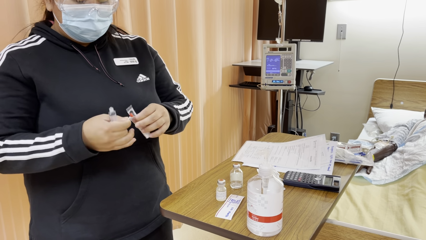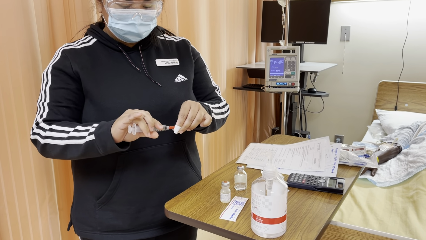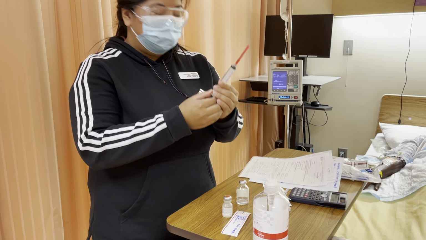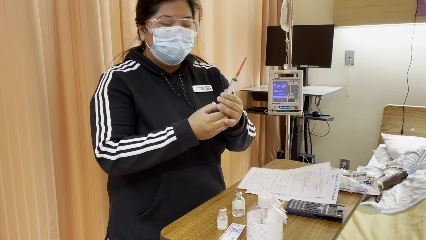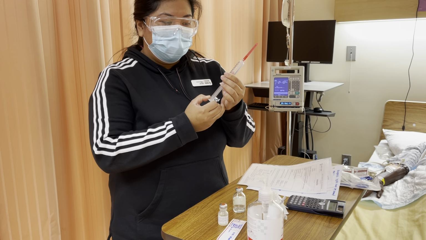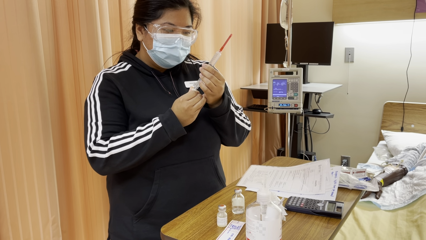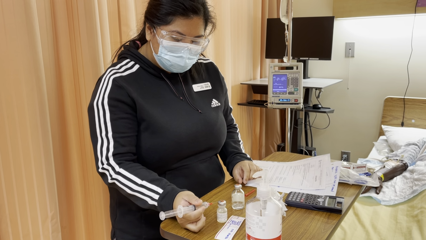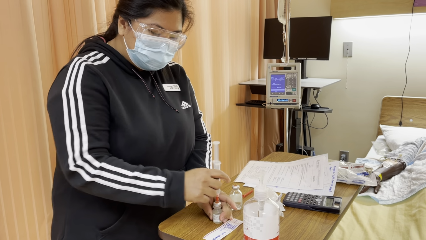And connect that into my blunt fill needle. And then I'm going to draw up 6.8 ml of air into my syringe, and then inject that into our sterile water.